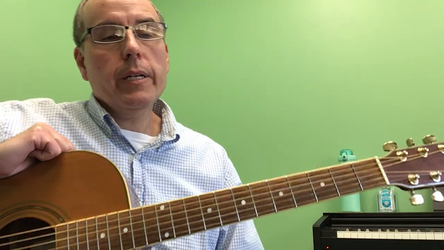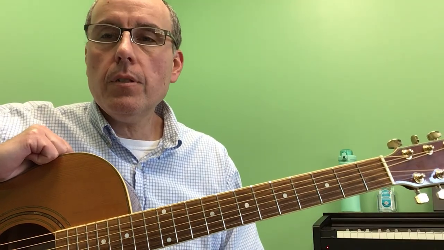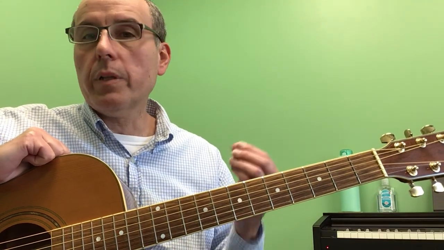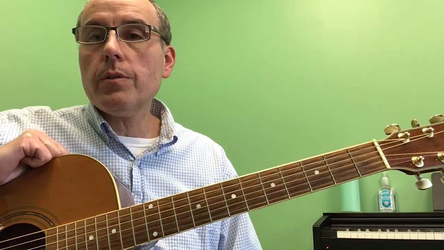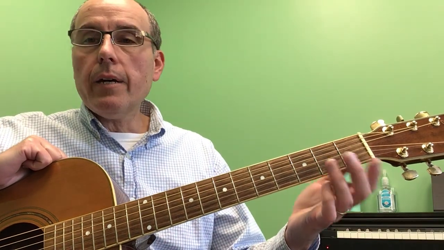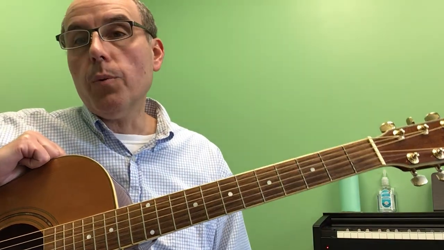So what we're really doing is looking at three shapes on different string sets. Just to be clear, a string set is when we're working with just one group of strings. In this case, we're going to work with strings 1, 2, and 3 first. Then we're going to look at the same kind of chords, major chord, on strings 2, 3, and 4.